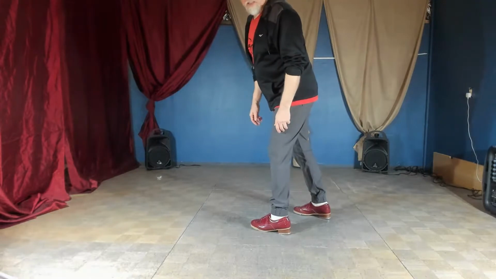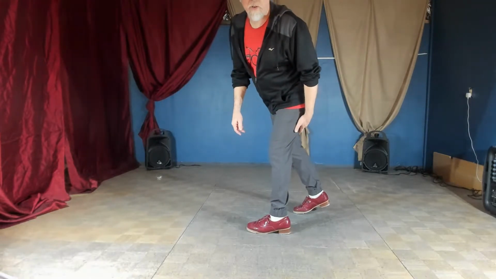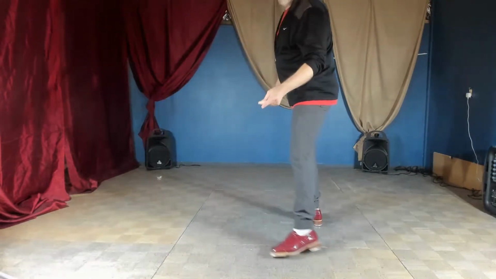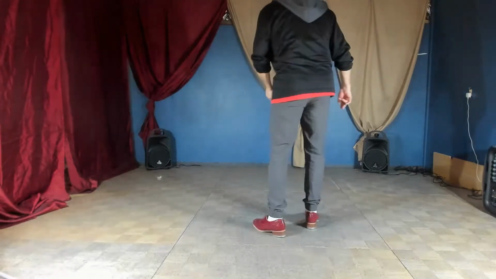So let's take that whole phrase a couple times and make sure that it's really solid from the stagger. 1, 2, 1, 2, 3, 4.